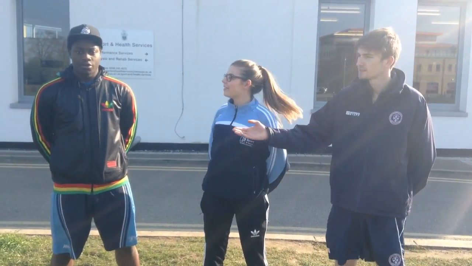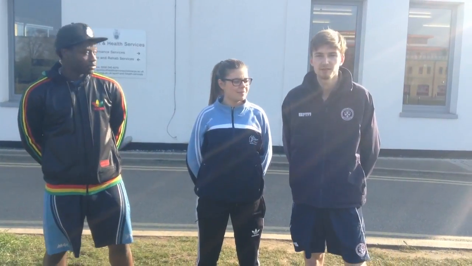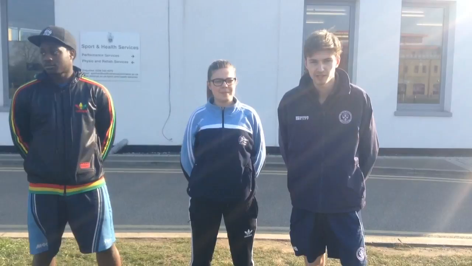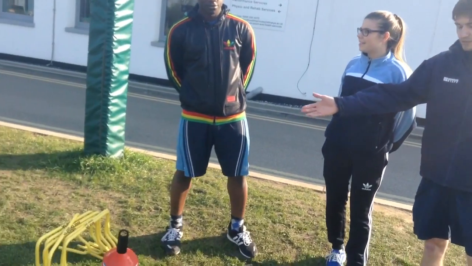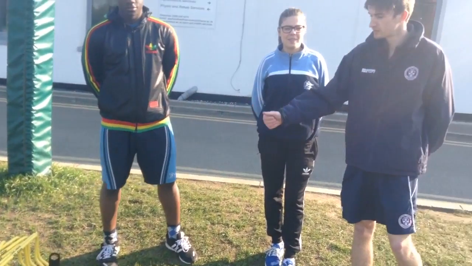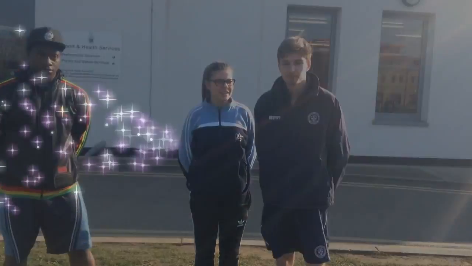I'm Hannah. I'm Rich. Today we're going to be working on acceleration, speed and agility. Other small concepts we'll be working on are spatial awareness and coordination. As you can see, the equipment we need today is only cones and hurdles, pretty simple pieces of equipment. And well, might as well get straight into it.